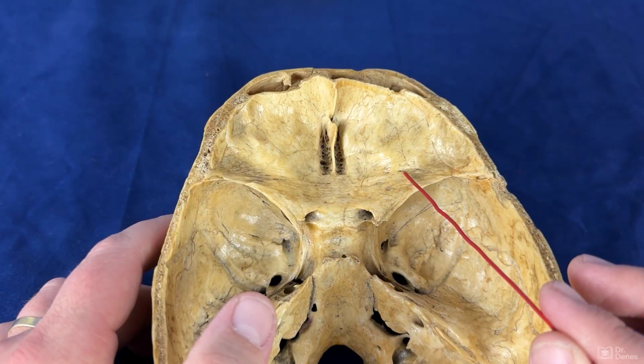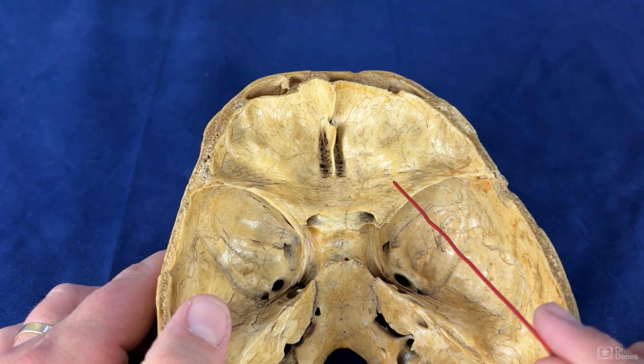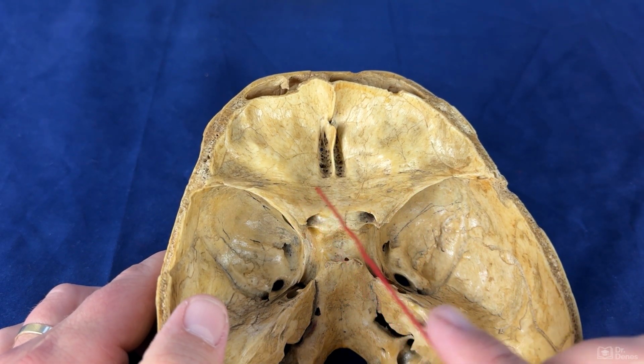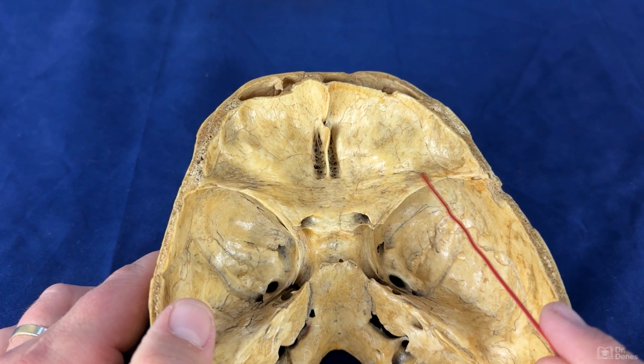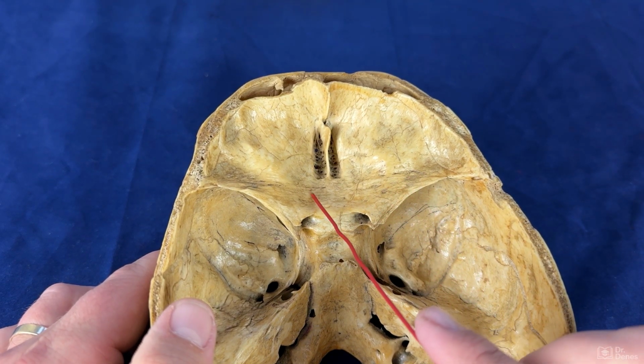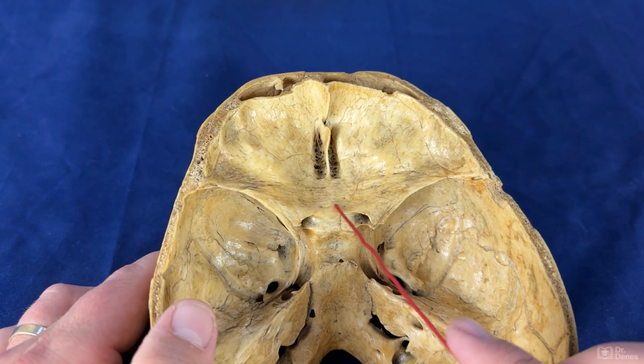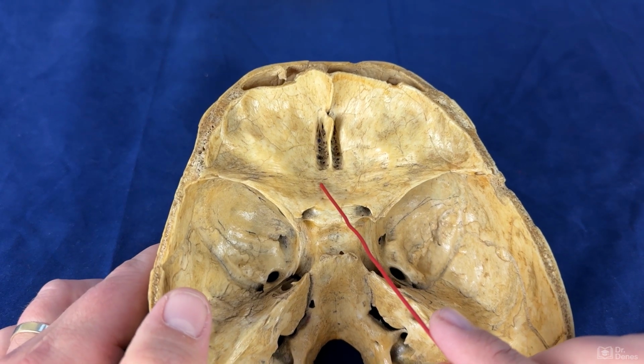And then the posterior surface of the same fossa is created on the sides by the dorsal surface of the lesser wings of the sphenoid bone, ala minor ossis sphenoidalis, and in the midline, in the middle, by the superior surface of the body of the sphenoid bone.